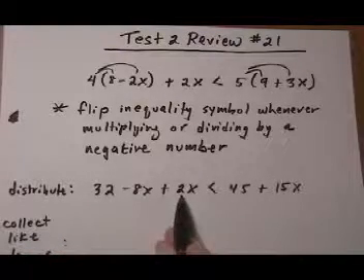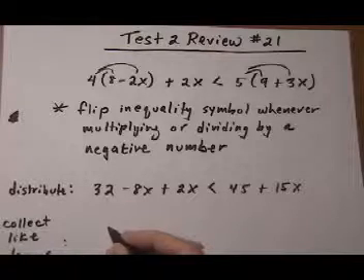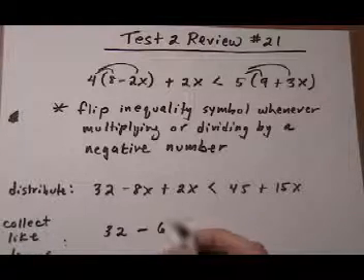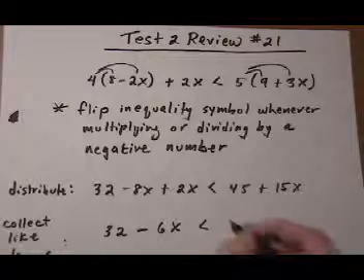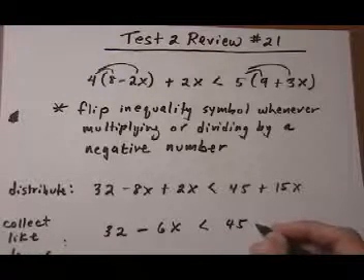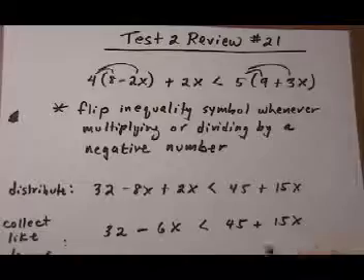Next step after distributing is collect like terms. Here we have minus 8x plus 2x, so that's going to give us, bring down the 32, minus 6x, keep the inequality symbol like it is, less than 45 plus 15x.